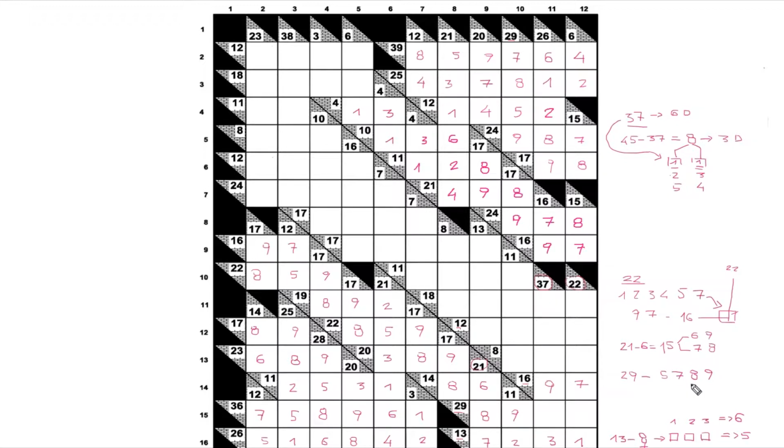There is already 2 numbers, 8 and 9, and here is a number 7. And consequently here has to be number 7. This is the last remaining cell. And finally for number 29 here will be number 5.